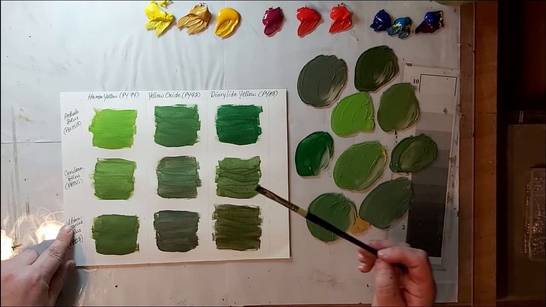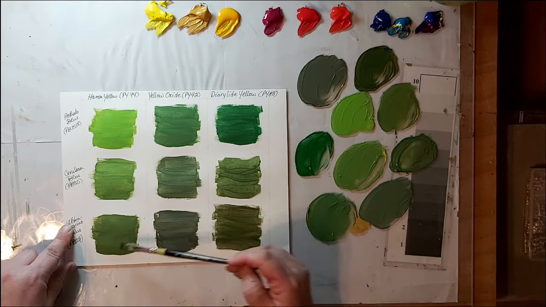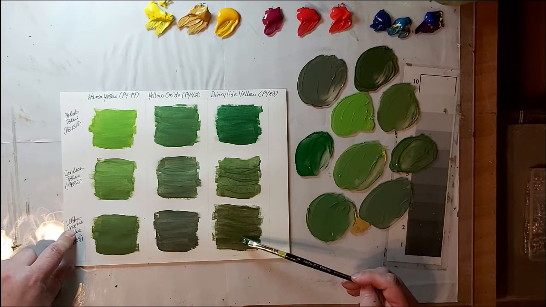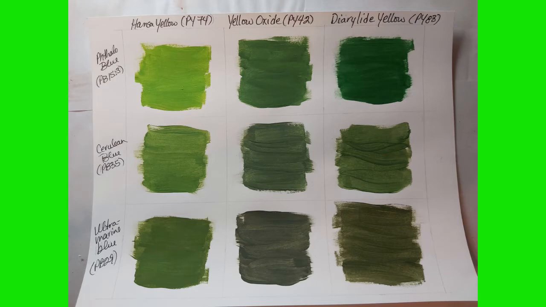So as you can see when you look at this, these colors down here, when you're mixing with the ultramarine blue and a yellow, you're going to get very tertiary colors because they're so far apart on the color wheel. Whereas your phthalo blue and your Hansa yellow make a beautiful vibrant green, and even your Dariolide and your phthalo blue make a beautiful vibrant green. But your ultramarine, not so much. So if you're going for more of an army green color, you would know, okay, I should be using my ultramarine blue. If you want a vibrant green, you should be using your phthalo blue.